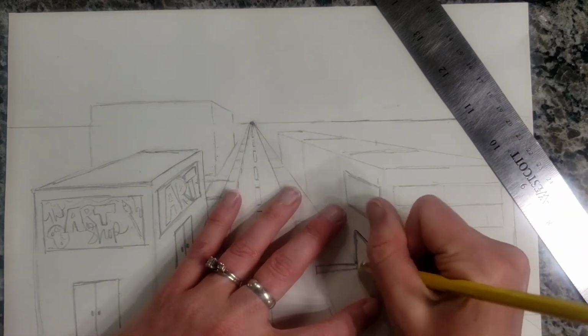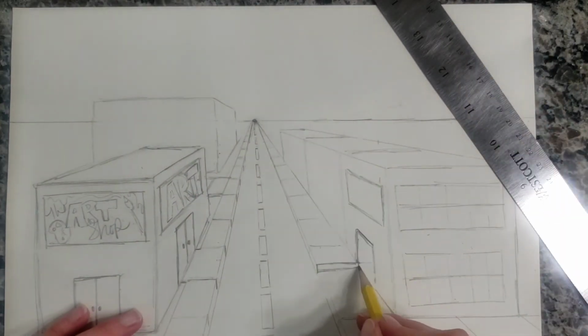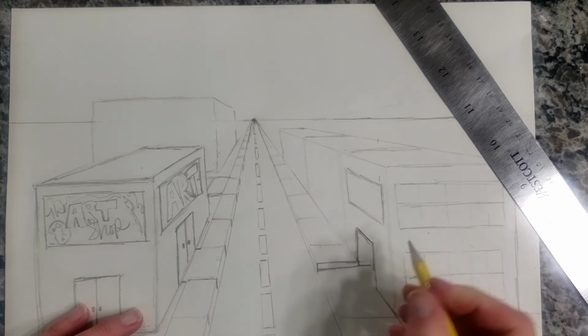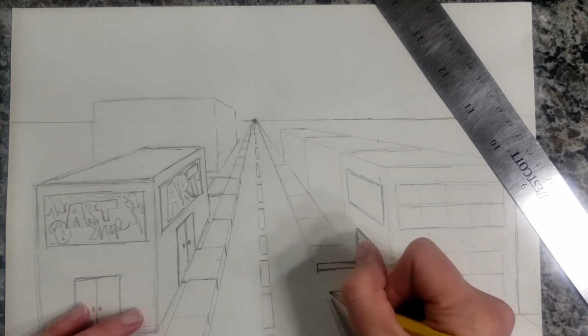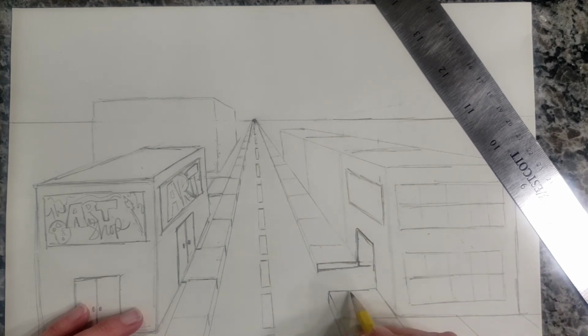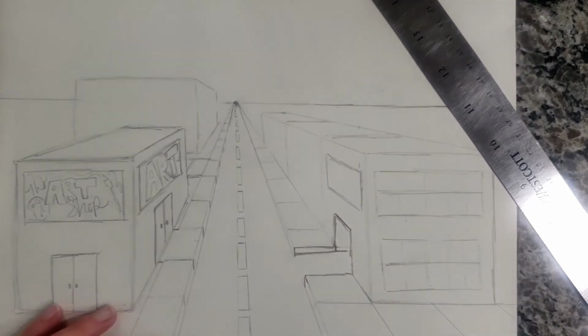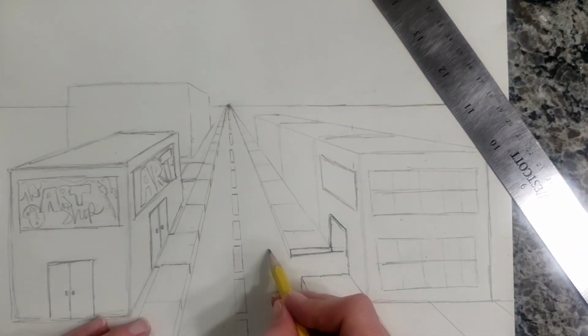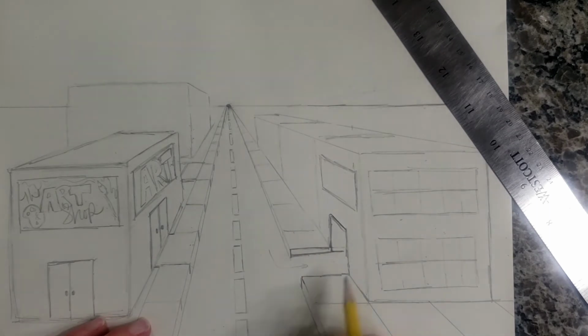Hold on. If I do that, I need to bring that line down. So not quite wide enough, really. I need to make it a little wider, but I think you can see what's happening. So now I could drive something right into there.